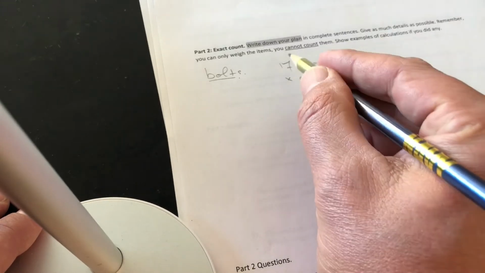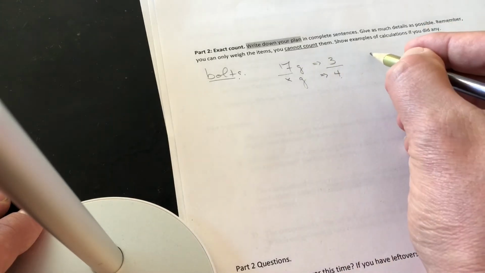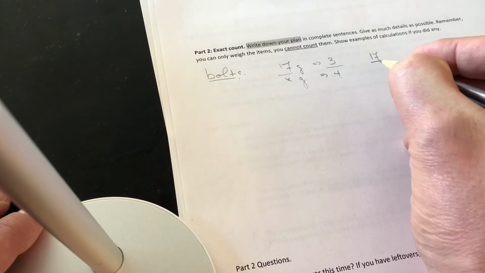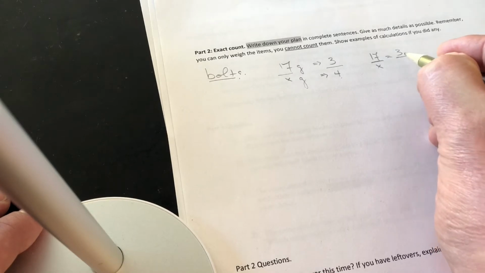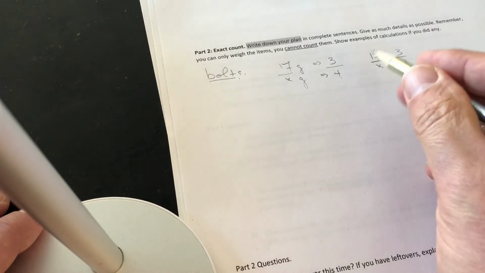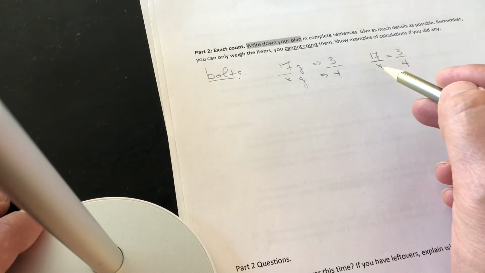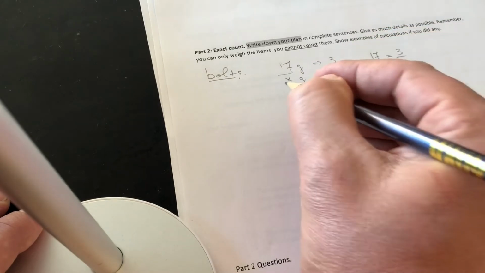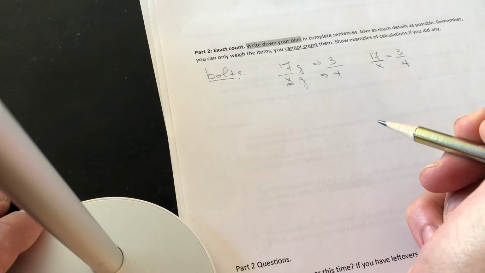And so now I have it set up, whereas 17 over x is equal to 3 over 4. And then it's simple because I can just cross multiply this and get the value for x, which is the grams that I need to get 4 bolts.